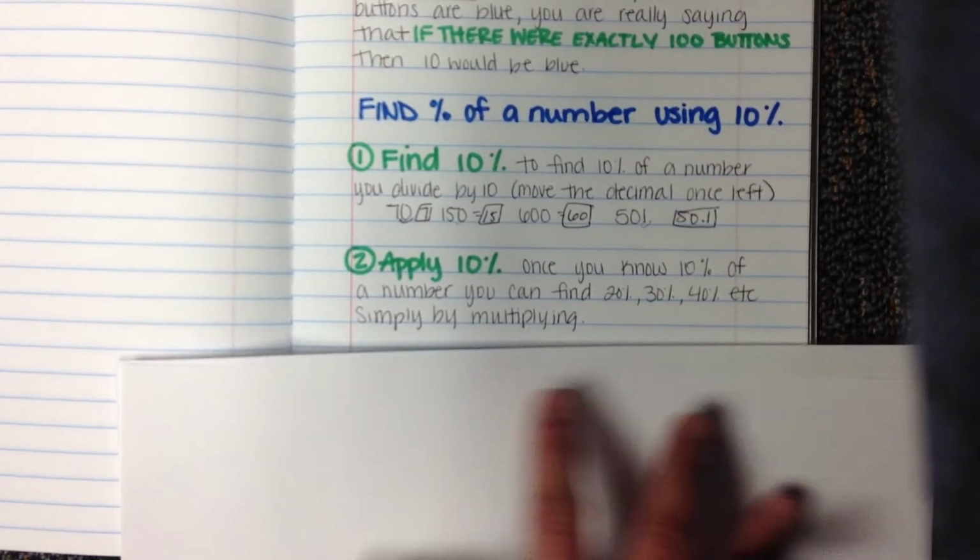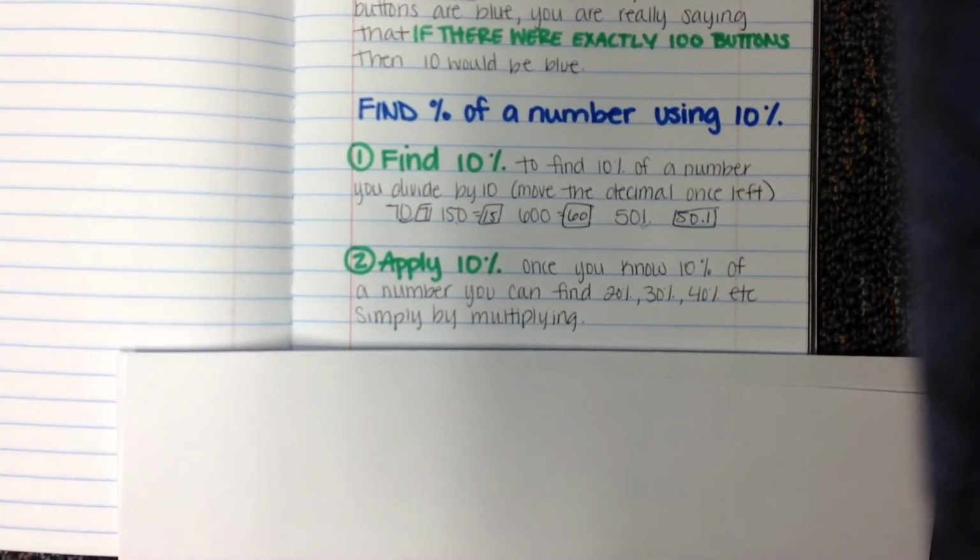So it's fantastic that we can find 10%, but how do we apply 10%? Well, once you know 10% of a number, you can find anything. You can find 20%, 30%, 40%, etc., just by multiplying. So if I say 10% of the buttons are blue, what that means is if there are 100 of them, 10 of them are blue.